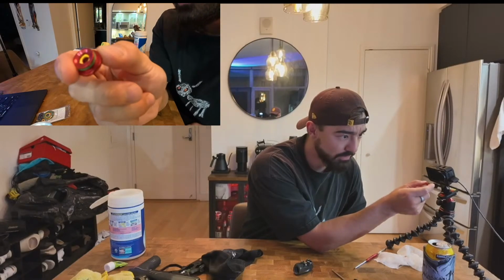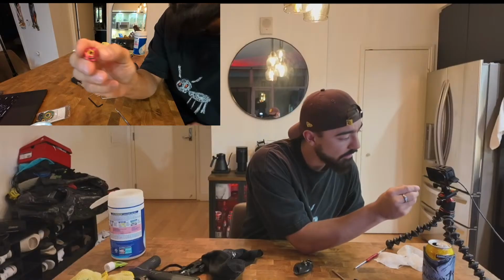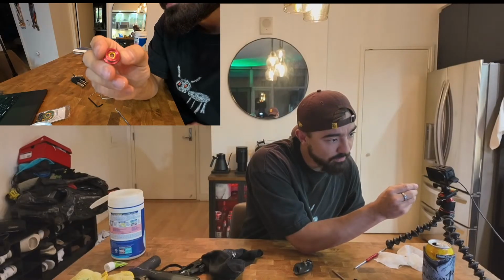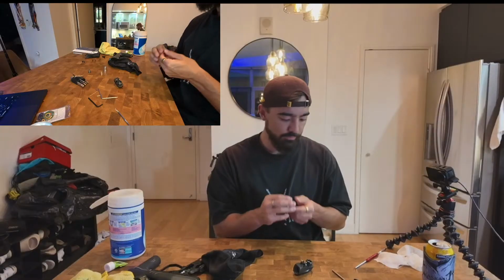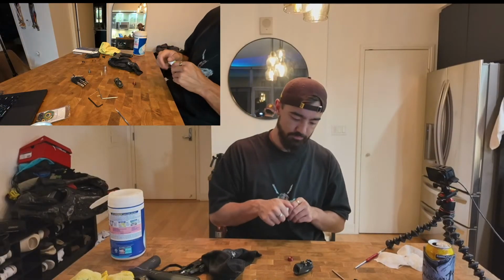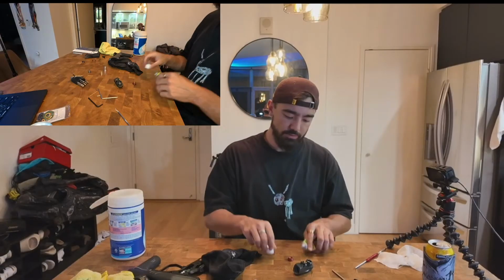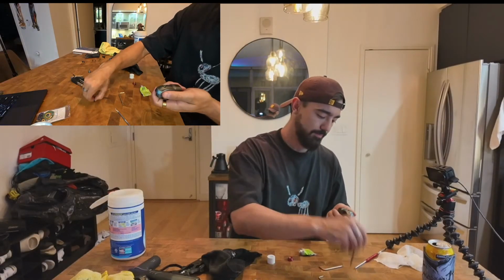That's very difficult to see. Why is this camera so bad? Okay. Let's lube this up. Put it back where it belongs. Lube. Oops. Forgot to lube up this. I should definitely do that.